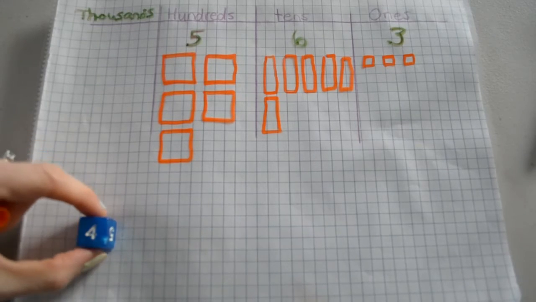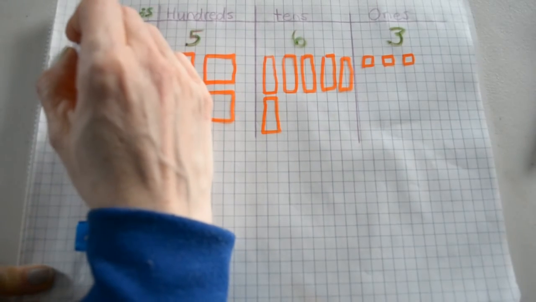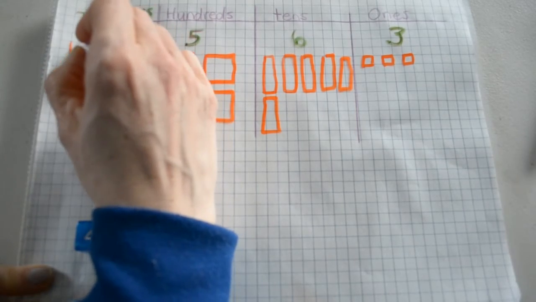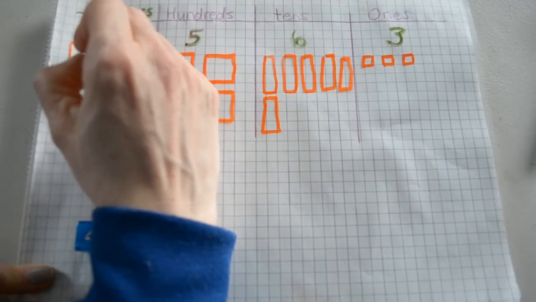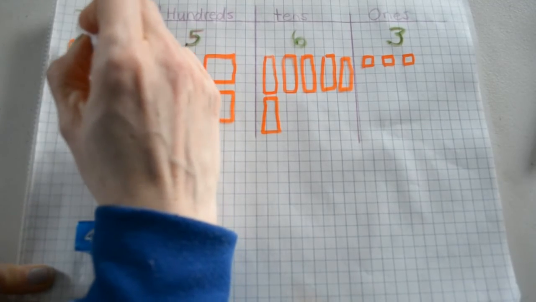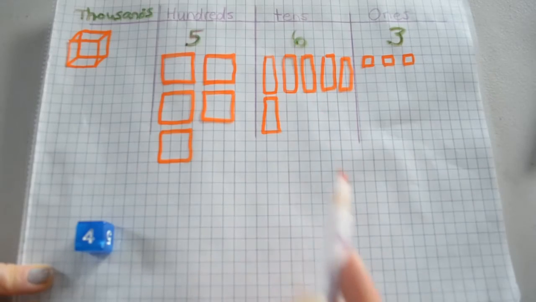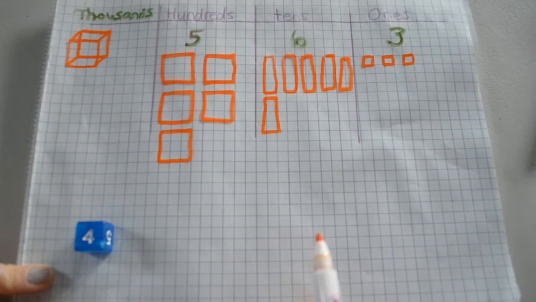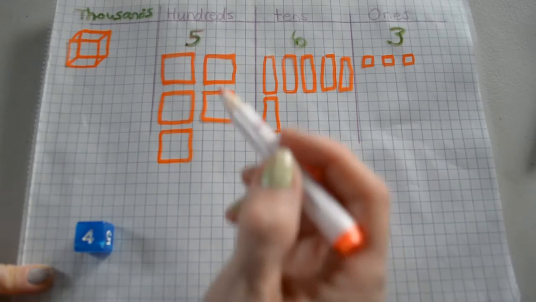So the way you draw the cubes, it's almost like your hundreds flats. So you're going to make your big square, but then you're going to make it into an actual cube. So you're going to draw a second square and just connect the corners together. And now it shows that it's a cube. Okay? So you need to do 4 of these if you're extending your learning.